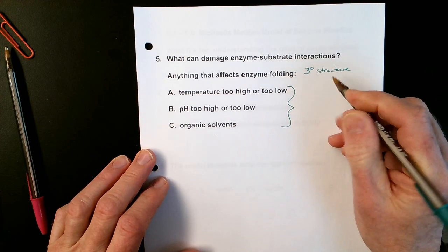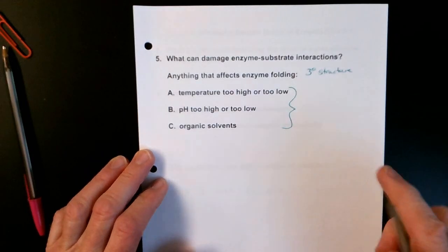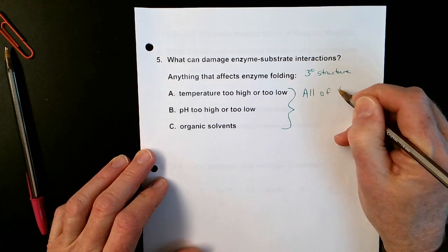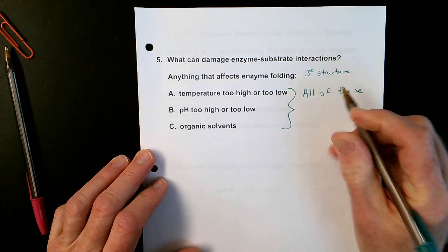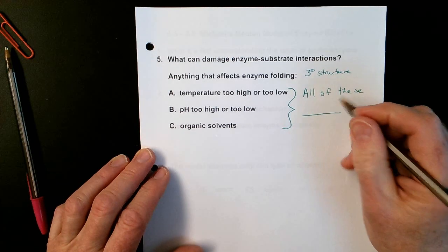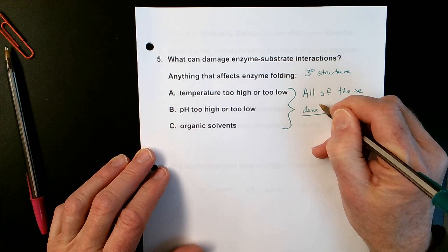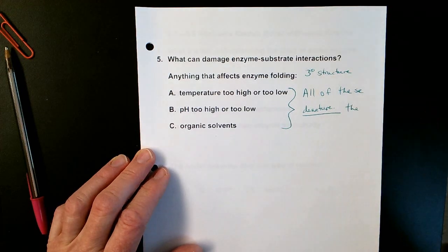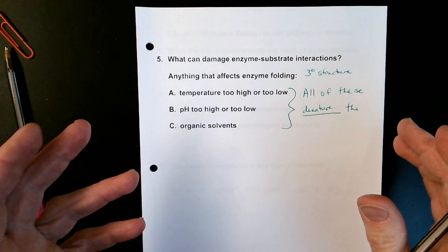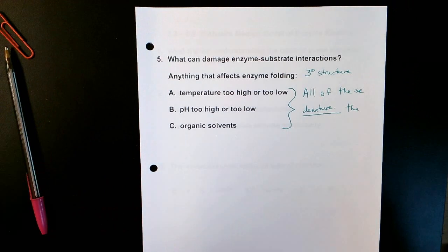And that should be a familiar list, because what all of these do is, let's see if you remember the word. I thought I heard it. Yeah. Denature. You mess up this beautiful three-dimensional structure that the protein, the enzyme molecule, has to have, and it doesn't work anymore.